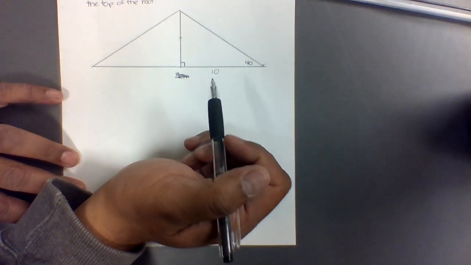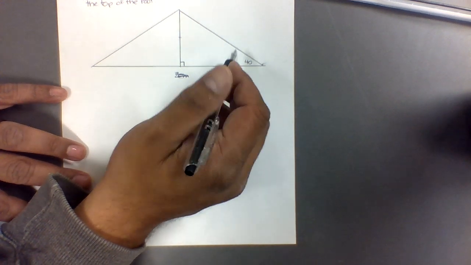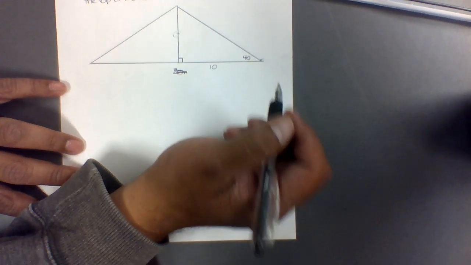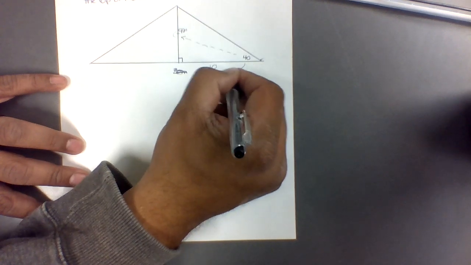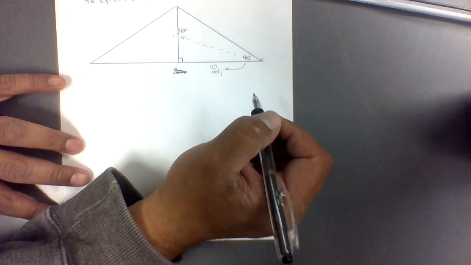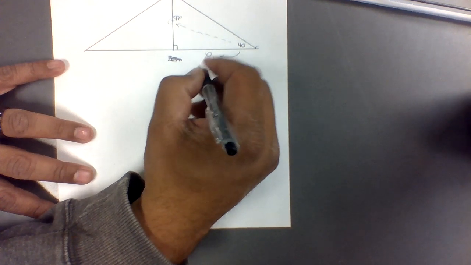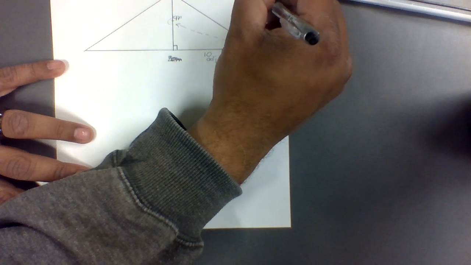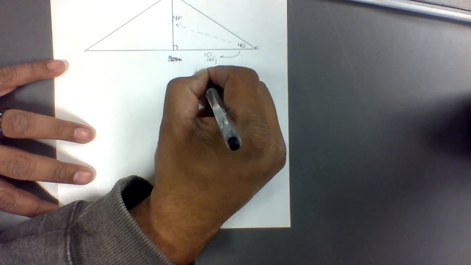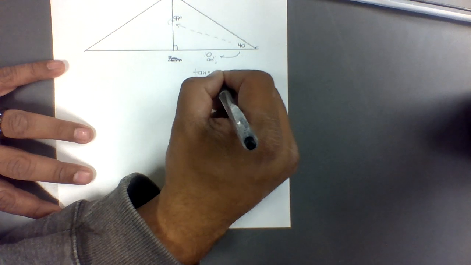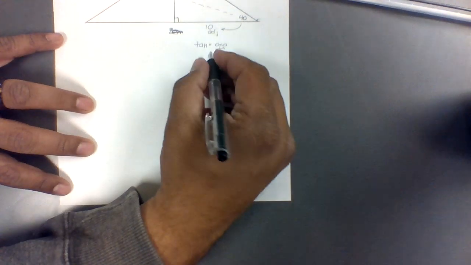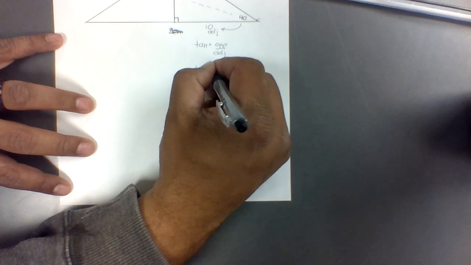Well, whichever one we want to use, I like using tangent. So I'm going to use tangent to find this side, the opposite side, right? The opposite side. That'd make this the adjacent. So that means that I'm going to, according to our SOHCAHTOA, say that the tangent is equal to the opposite over the adjacent. All right? Now, I know it's the tangent of 40.